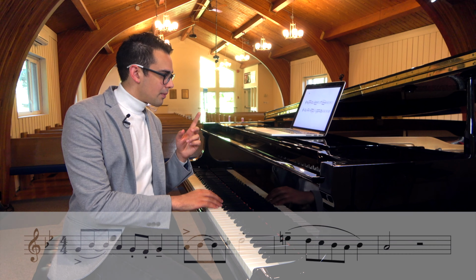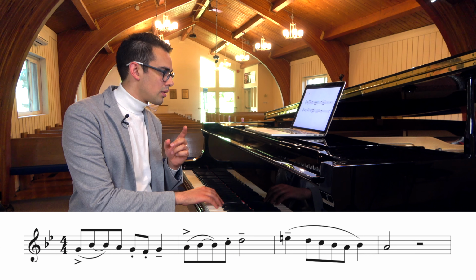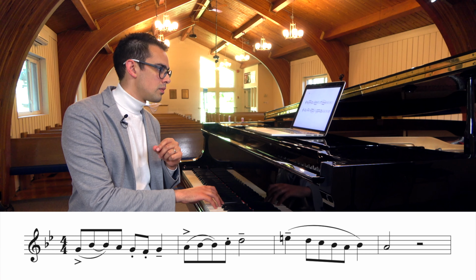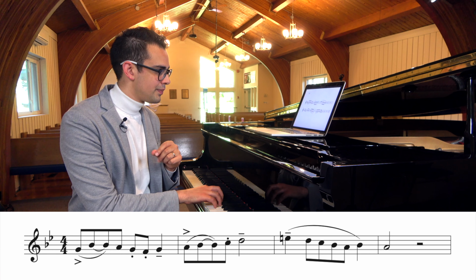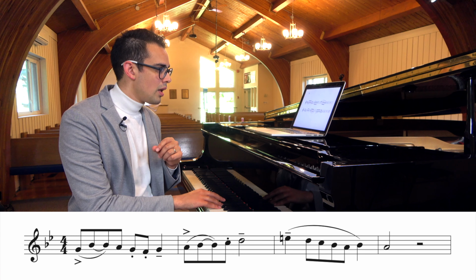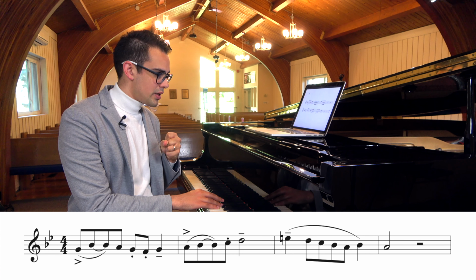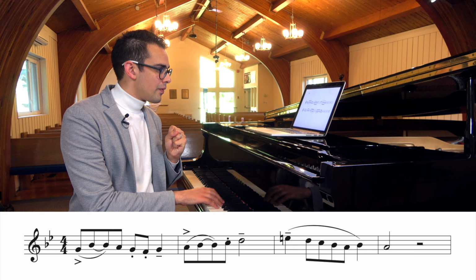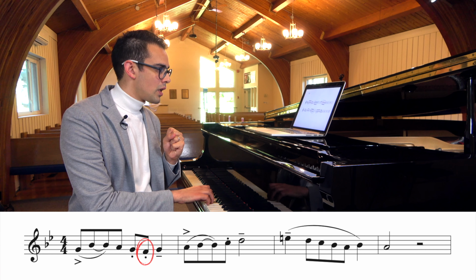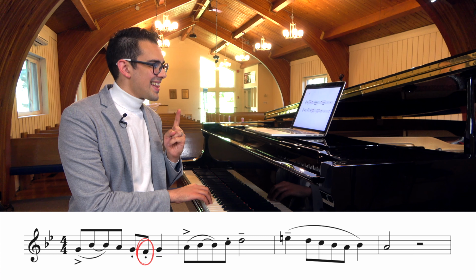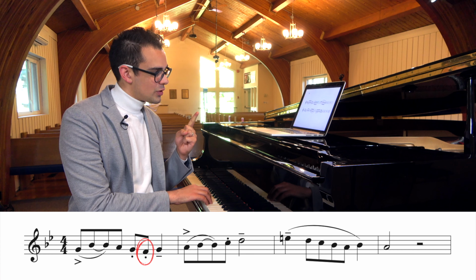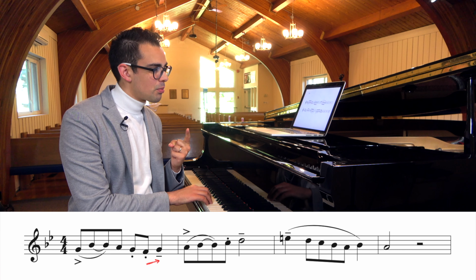Here's my melody again. I'm going to play the first line. Let's look at that first bar 1, okay? There's an F natural there. That's wrong because we're leaving that F in an upwards direction.